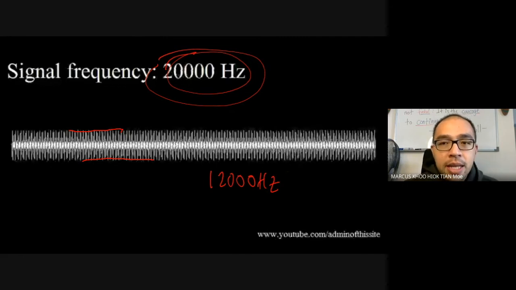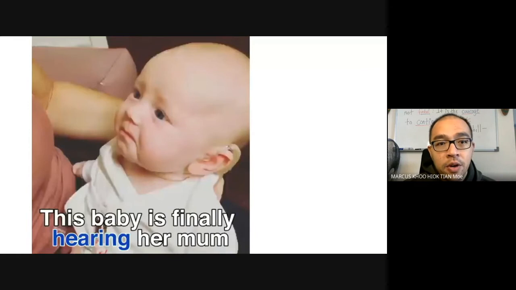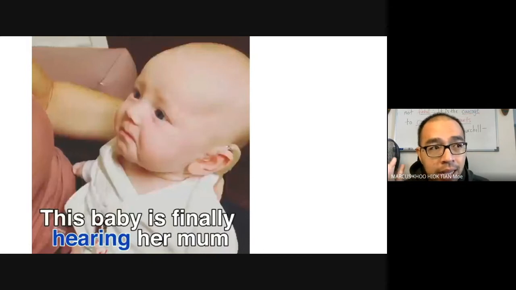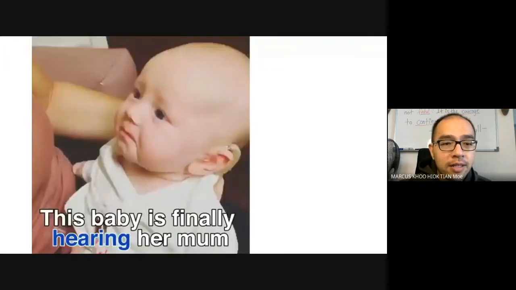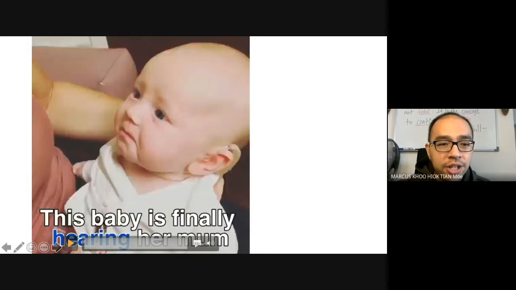Okay, all right. This next one, another application of reflection of waves, is the technology of hearing aids. So over here we have this cute baby, who is finally hearing her mom speak for the first time. She was born deaf, and so they had to have a special hearing aid for her. Since she came out, she has not heard the sound of her mom's voice, and this is her hearing it for the first time now. Okay, sorry, it's a video. Trigger warning or whatever that triggers you.